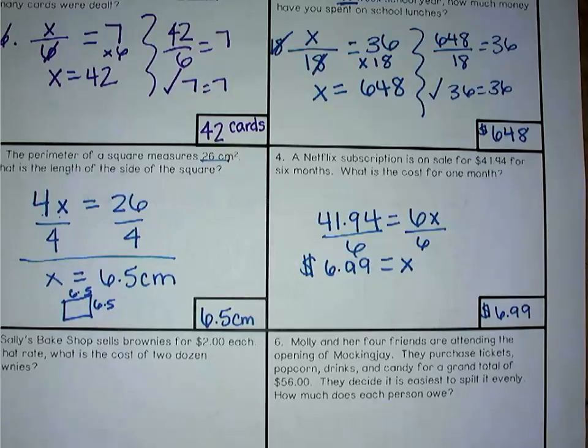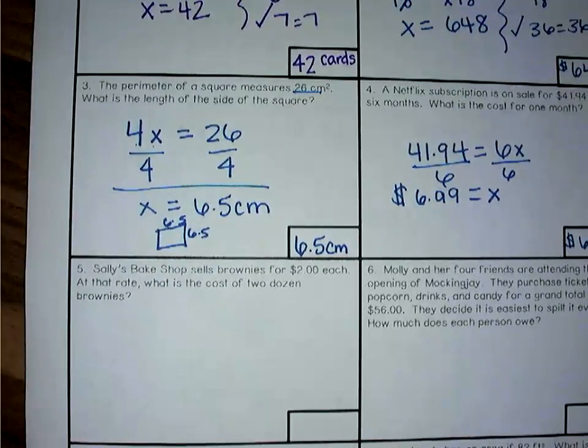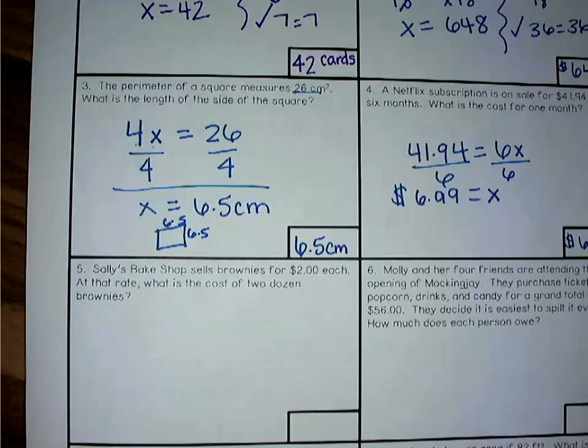All right, so number 5, when you guys start to work on these, you have: Sally's Bake Shop sells brownies for $2 each. At that rate, what is the cost of 2 dozen brownies? If you don't know, there's 12 in a dozen. You need to know that to solve this problem.